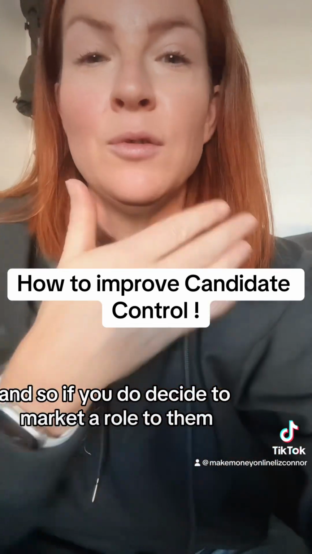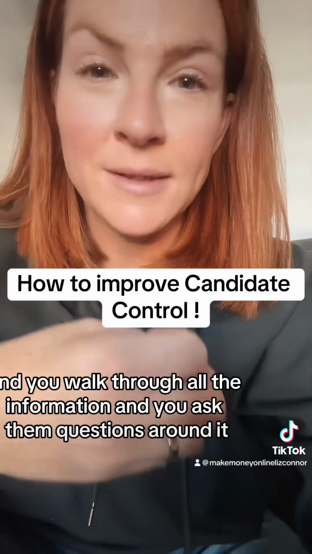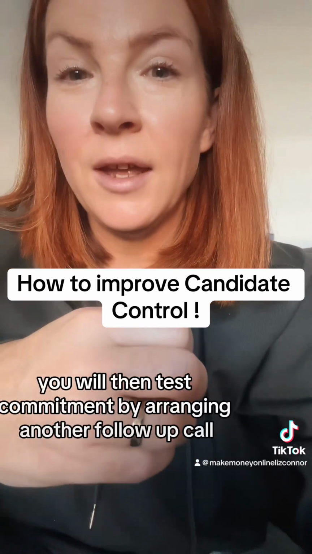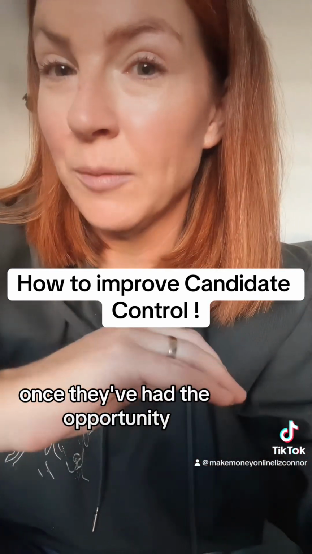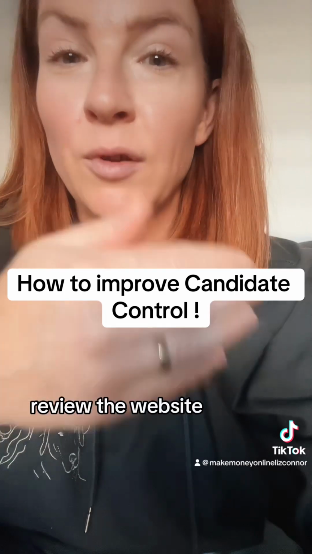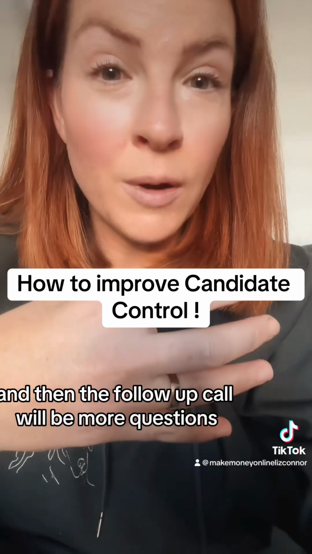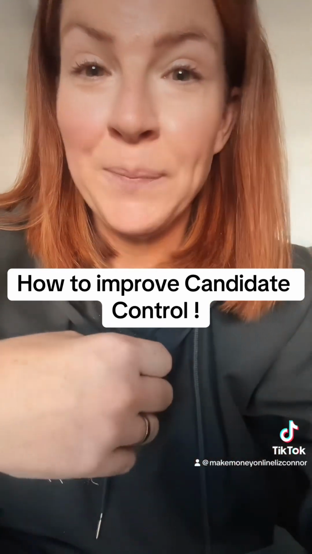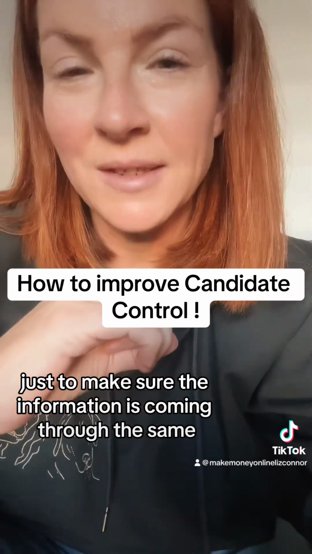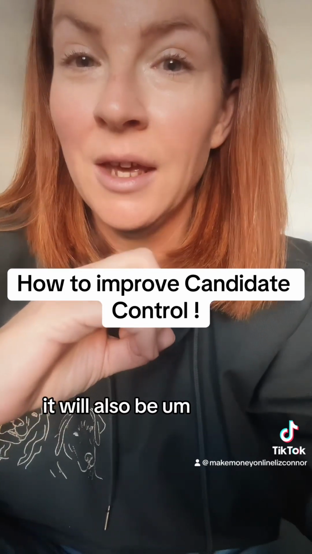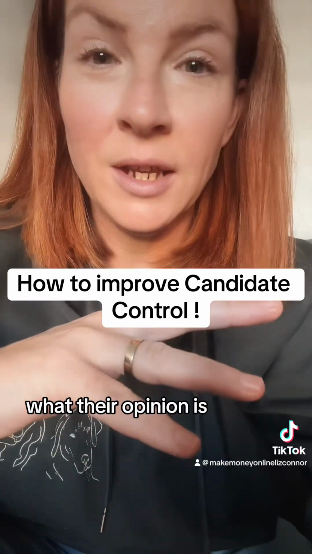And so if you do decide to market a role to them and you walk through all the information and you ask them questions around it, you will then test commitment by arranging another follow-up call once they've had an opportunity to review the spec, for example, review the website, the organisation, and then the follow-up call will be more questions, a bit more detail around the spec. It will be revisiting a few things that you've already discussed just to make sure the information is coming through the same. It will also be a little bit of a test on whether they've actually looked at the organisation, what their opinion is, where they're at.